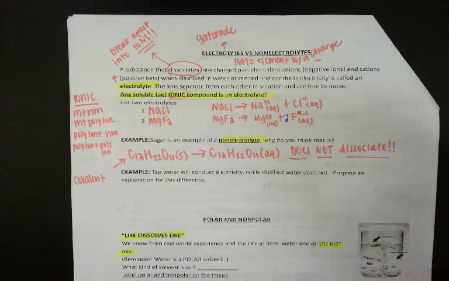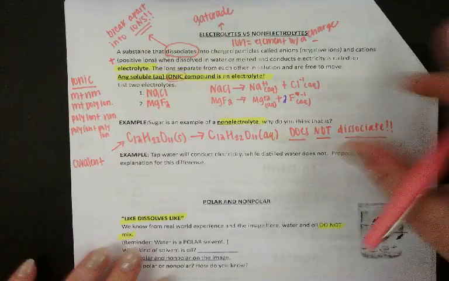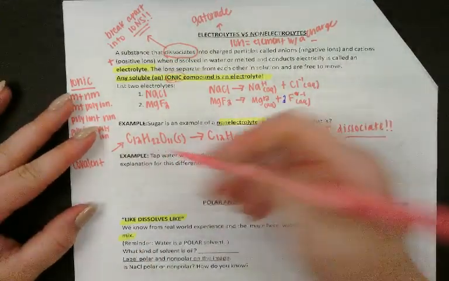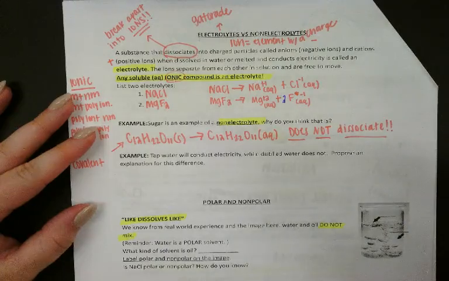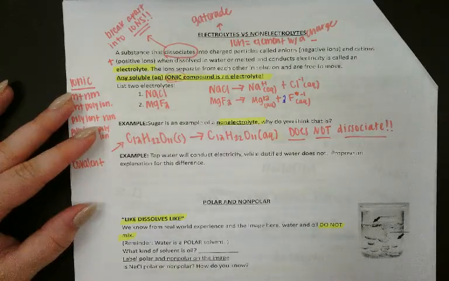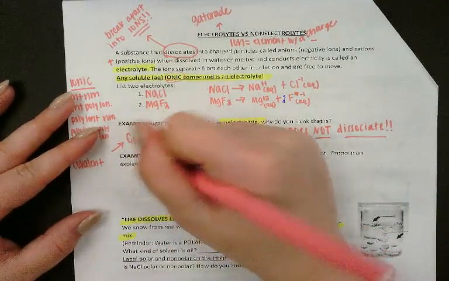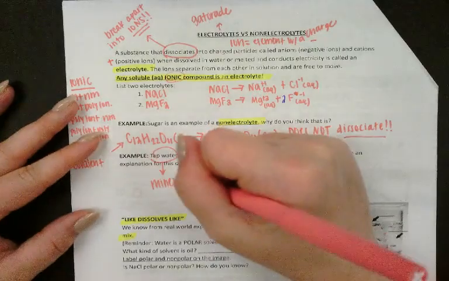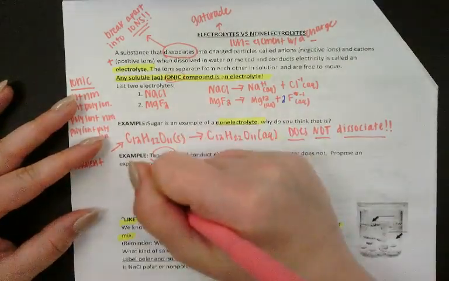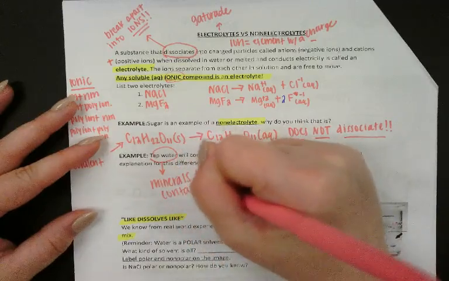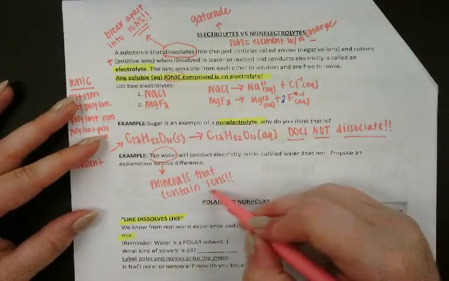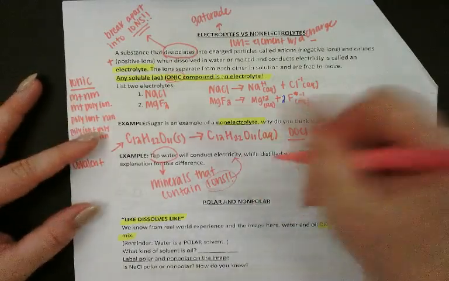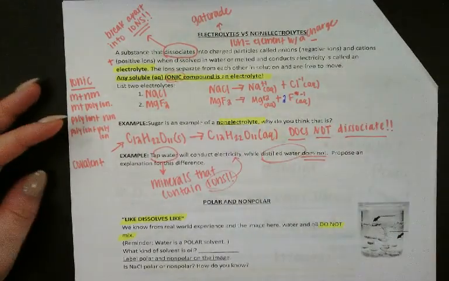Last thing on electrolytes. It says tap water will conduct electricity while distilled water does not. Propose an explanation for this. So, tap water that you just get from the sink, okay, comes straight from the sink. And you have to ask yourself, well, what is in that tap water? Well, in tap water, there are minerals, okay? Minerals that contain ions. Ions that will conduct electricity, while distilled water does not. Okay?